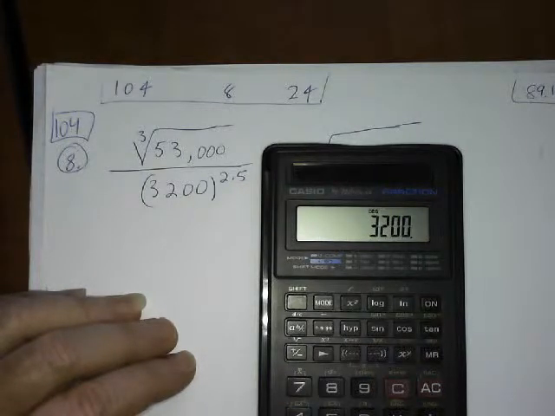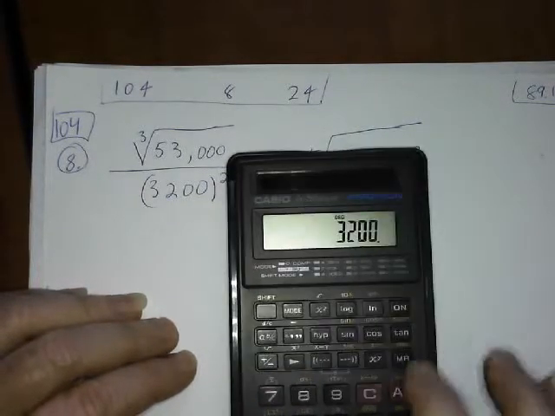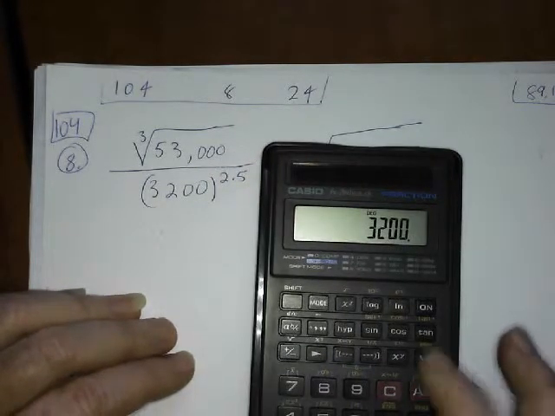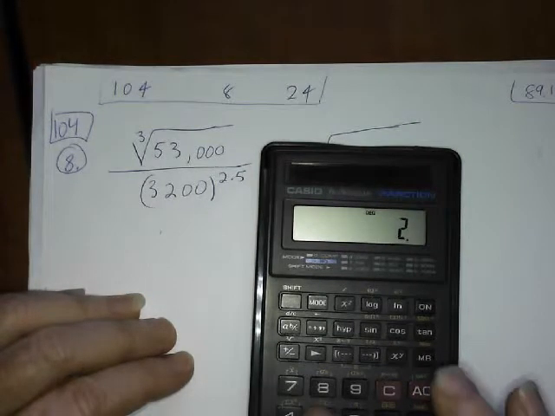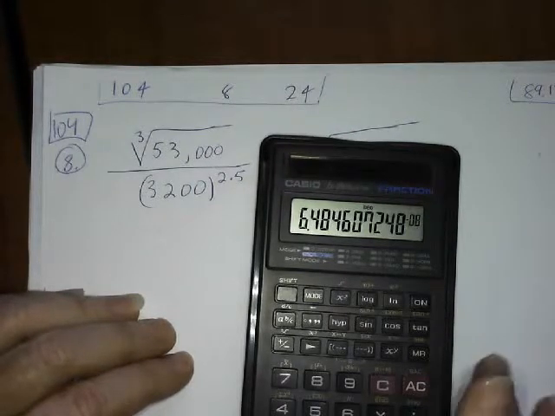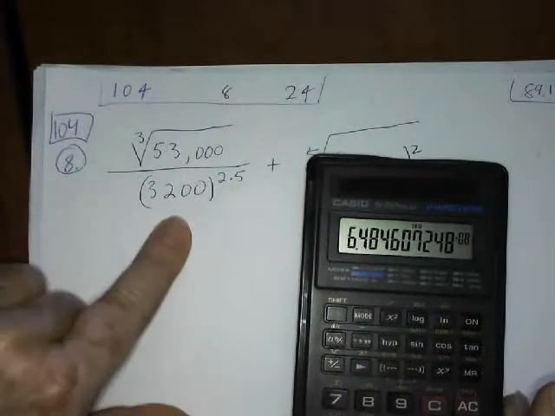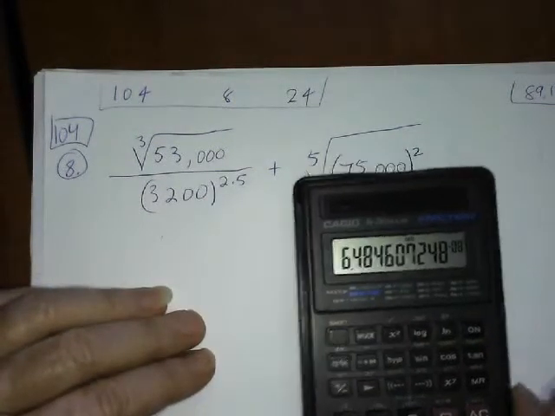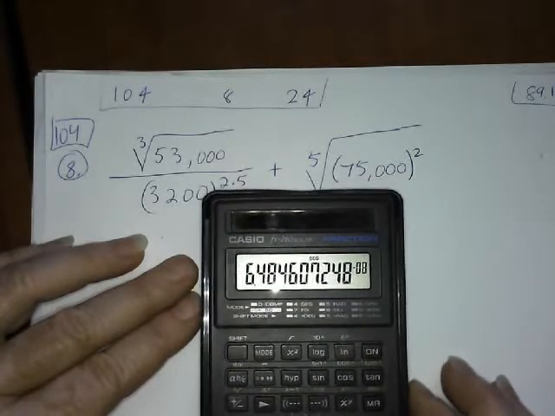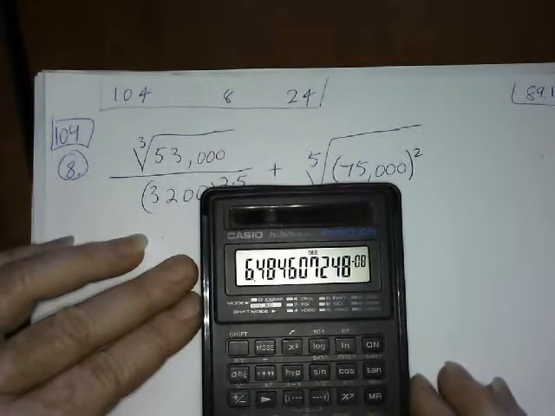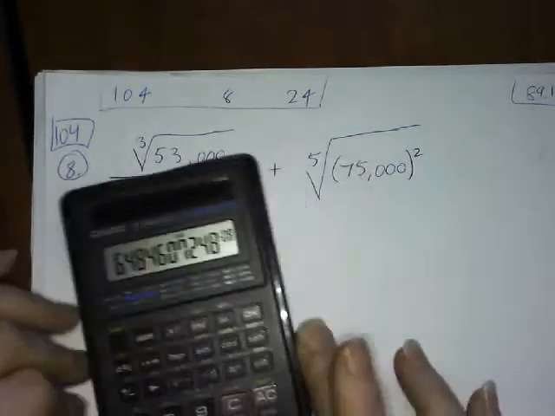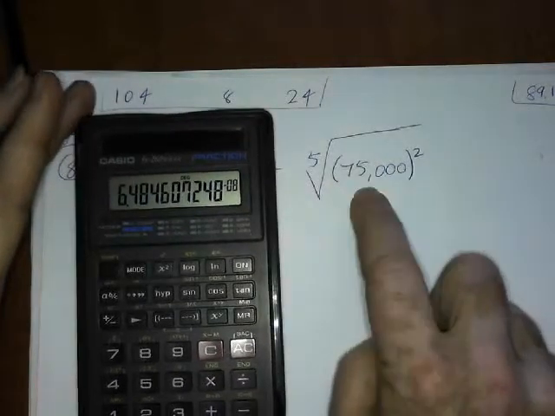And I'm going to close my parentheses. And then I'm going to raise it to the 2.5 on my calculator. This button raises things to powers. Raise to 2.5. Notice I'm pushing equals every time. Okay, now that's not the answer, that's just this first fraction. And since I pushed equals, and since my calculator probably knows the order of operations, I'm going to go ahead and push my plus sign. Hopefully this doesn't get messed up. I pushed plus.